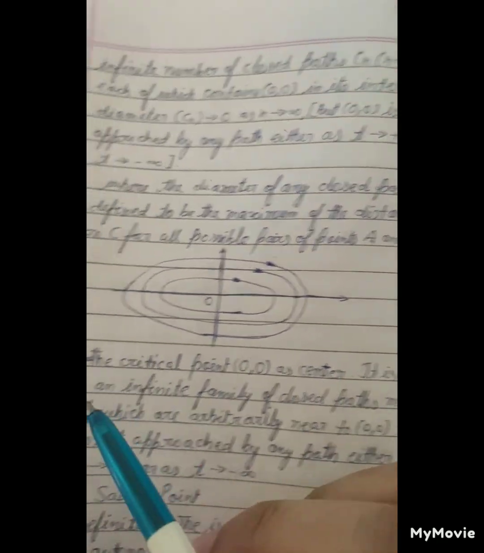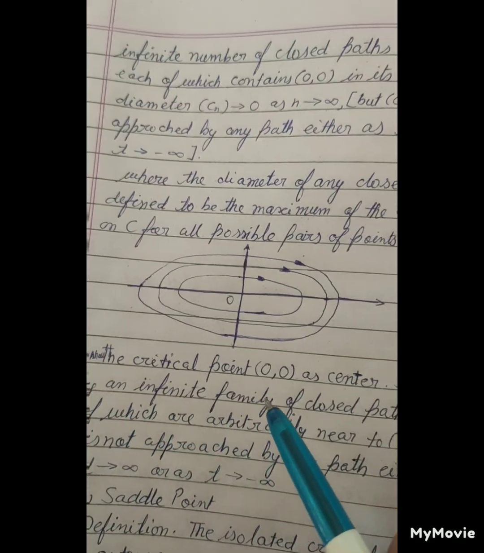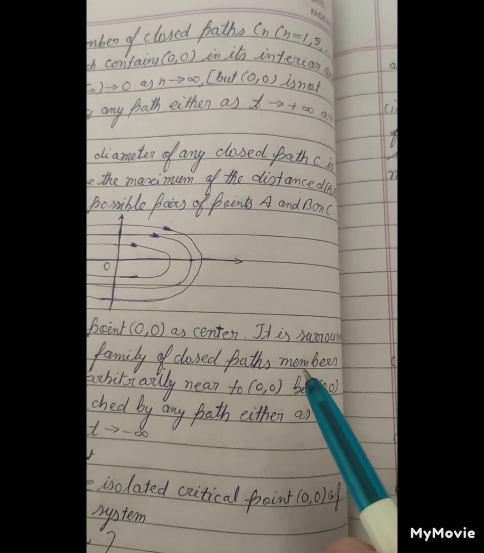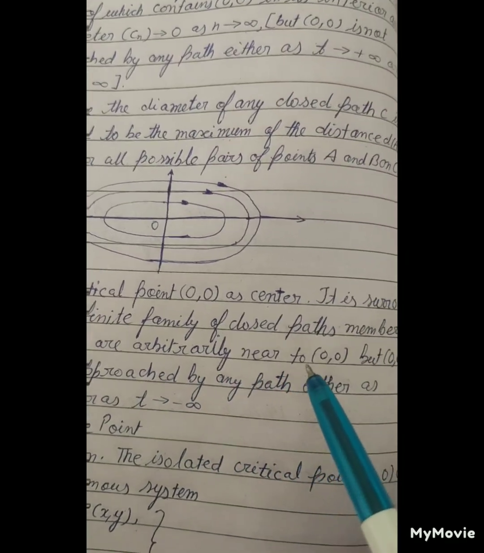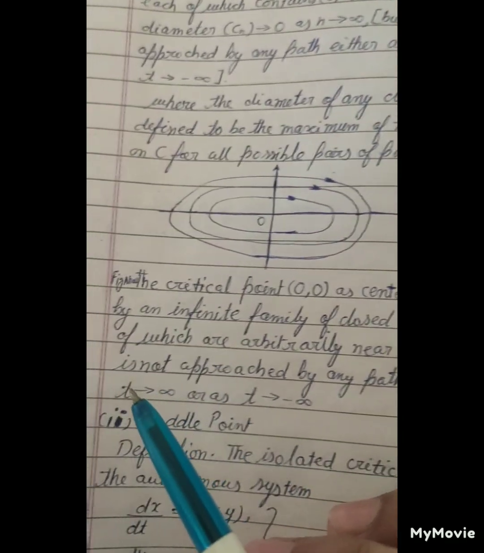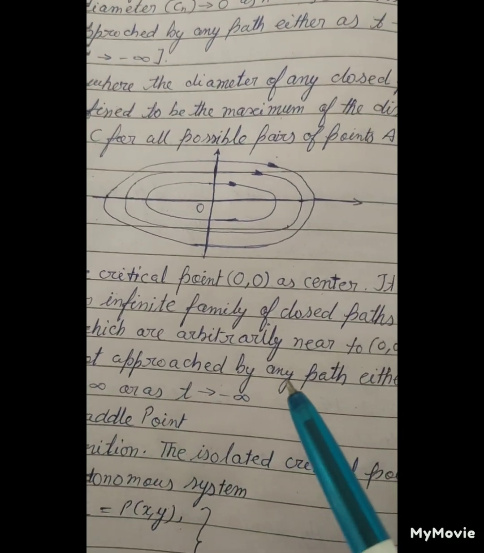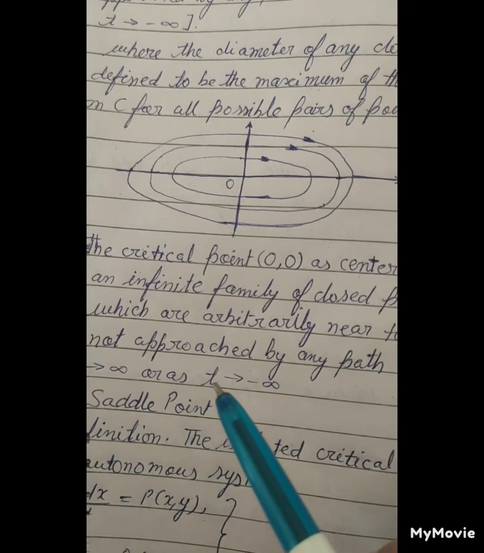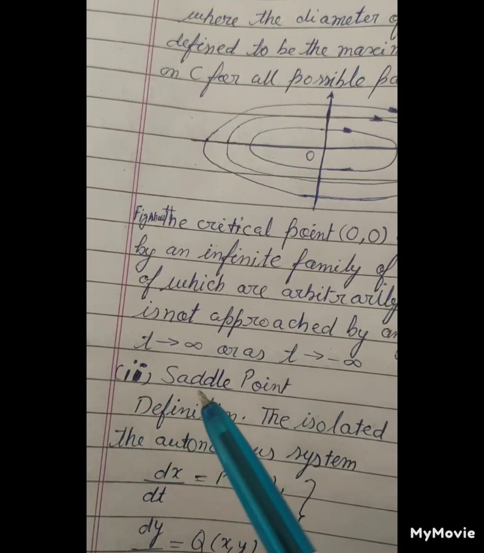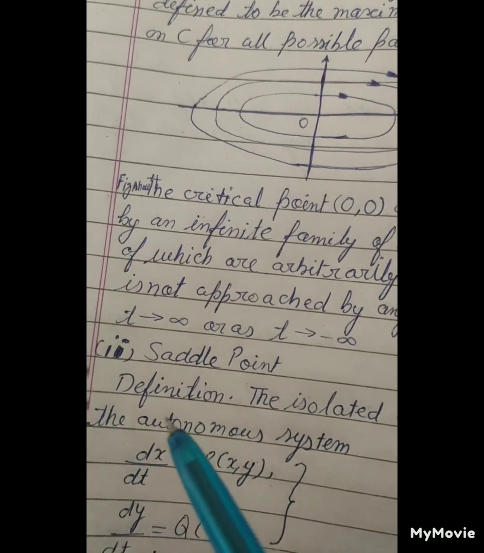It is surrounded by an infinite family of closed paths, members of which are arbitrarily near to (0,0), but (0,0) is not approached by any of the paths either as t tends to infinity or t tends to minus infinity. Second, the saddle point definition.